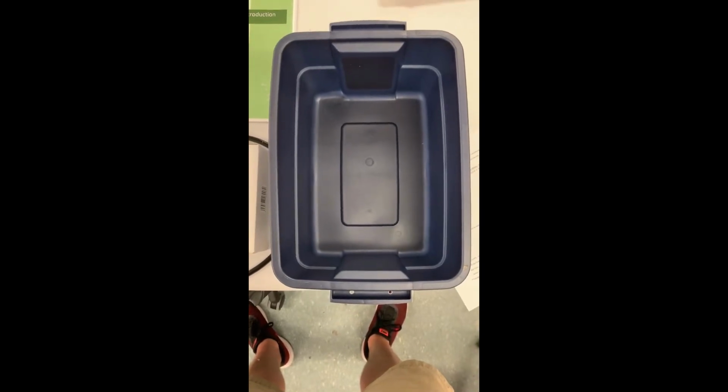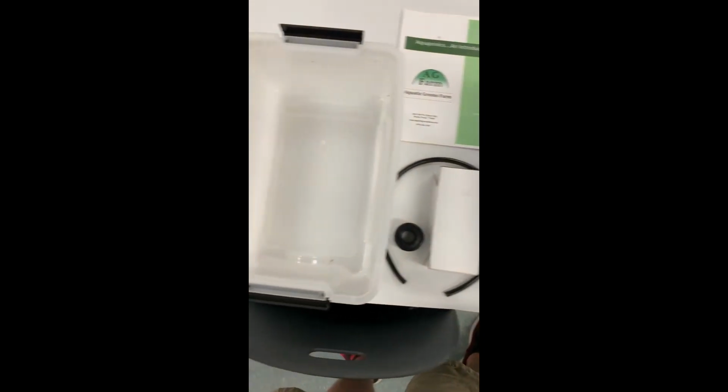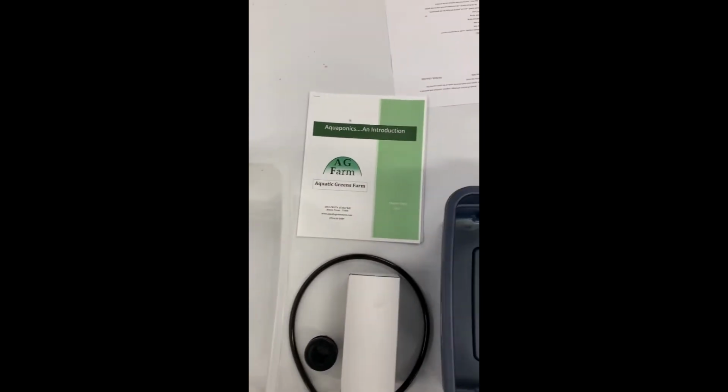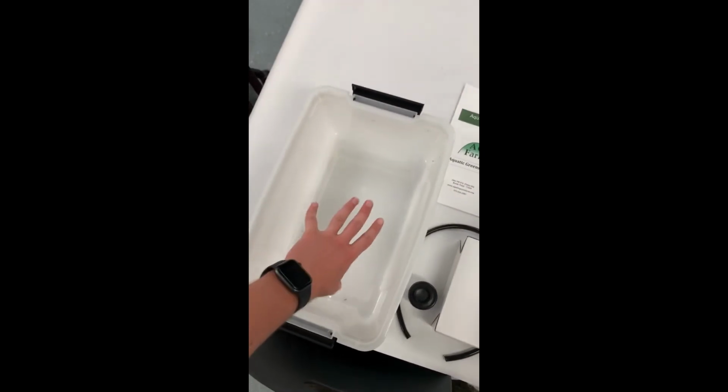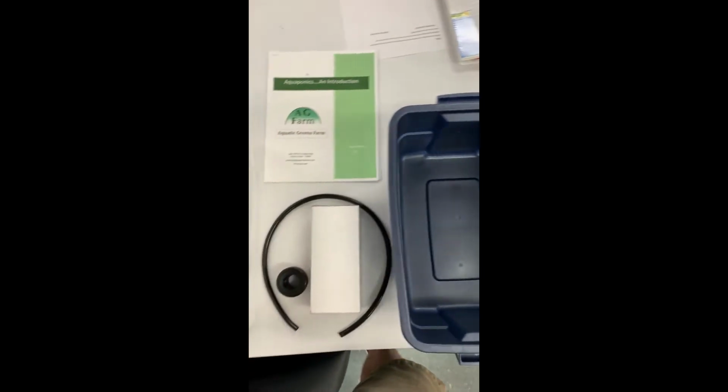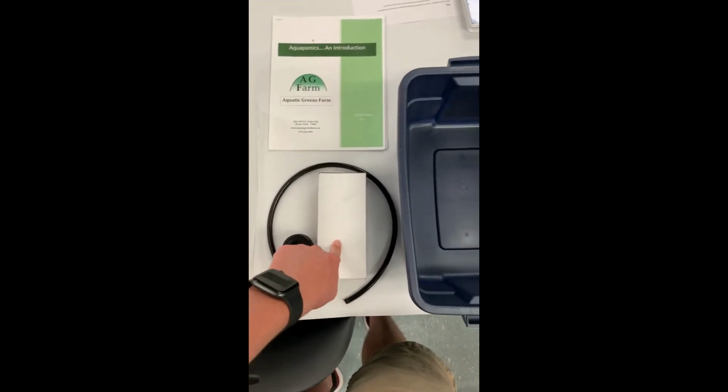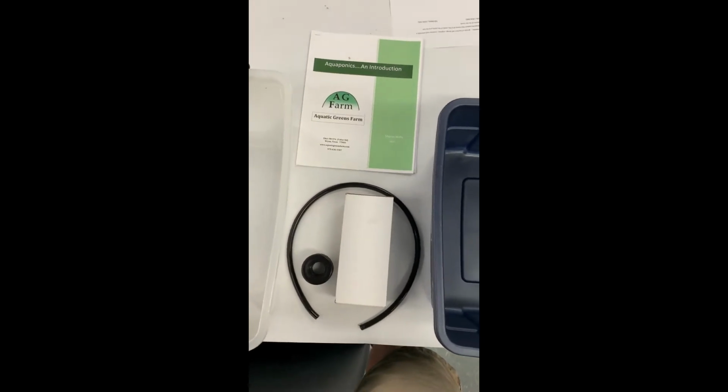And here is the remainder of the stuff that I will be using to create the aquaponics system. I've got a 3-gallon tub here and then a clear tub here. My plants will grow in this one and the fish will live in this one. This box contains a pump that will pump water from one tank to the other.